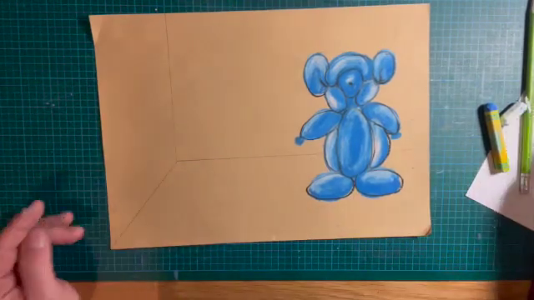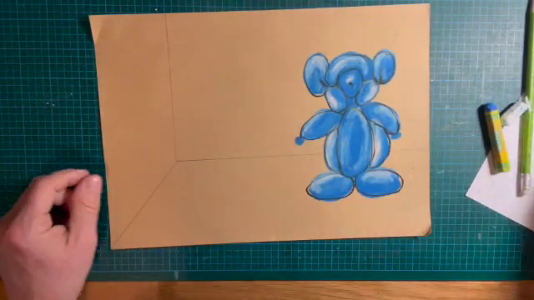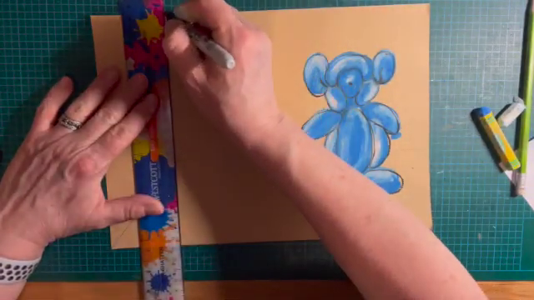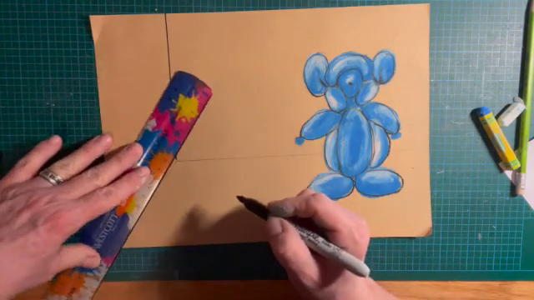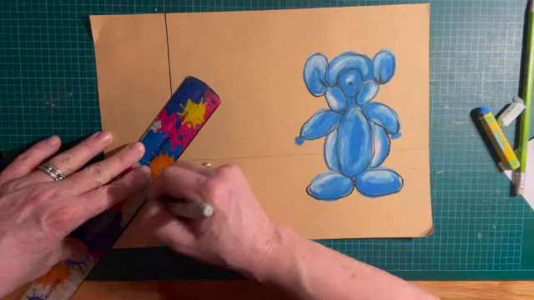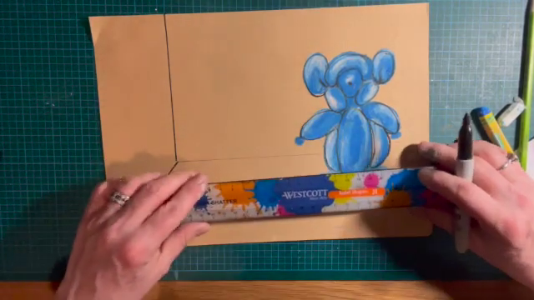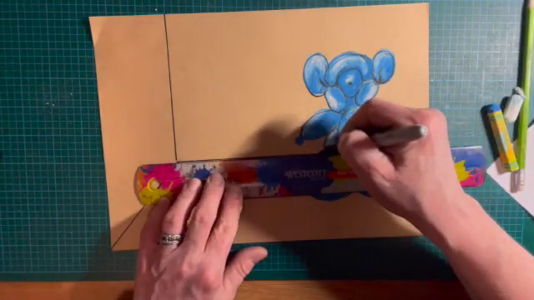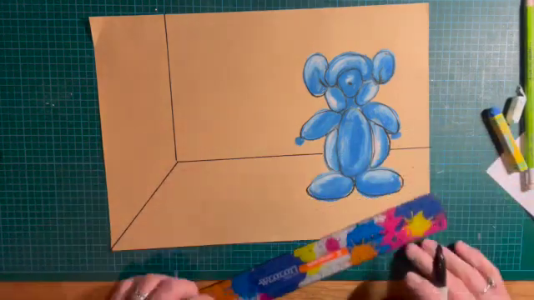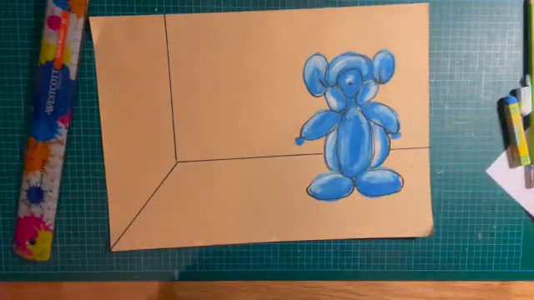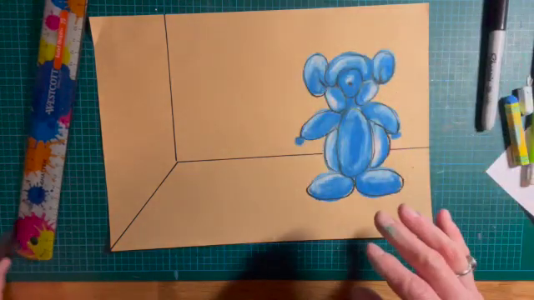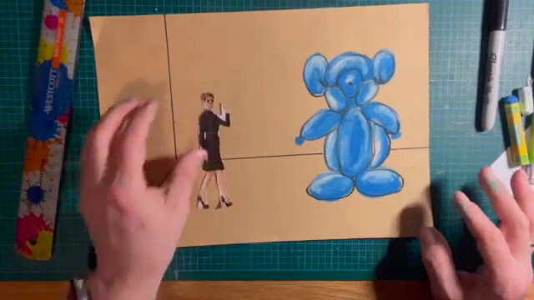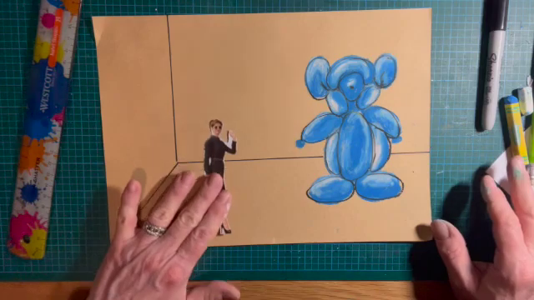So now what I want to do is I actually want to carefully take my ruler and take my Sharpie and go over this. You could use an oil pastel if you want, but I think a Sharpie might be better. Carefully with the ruler, don't move it around too much, and just draw that line behind your balloon animal. So it now begins to look like a 3D sculpture in a background in a gallery or a museum. And that's when you're going to add your finishing touch of your person. You're going to glue it on.